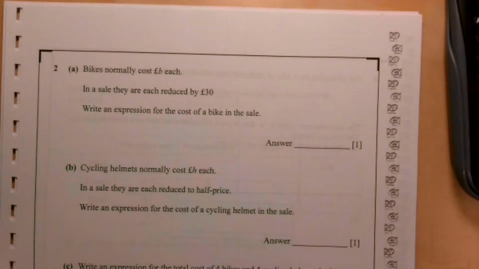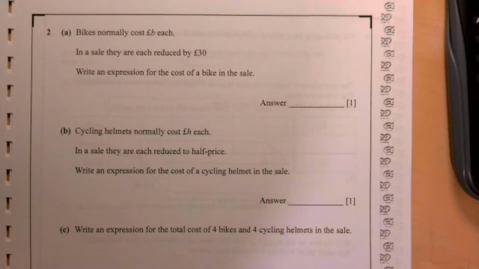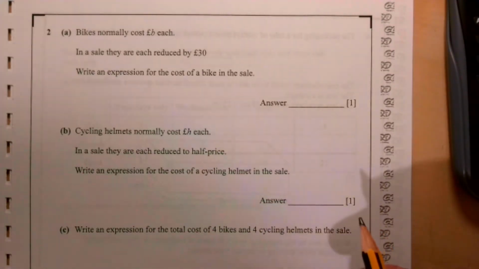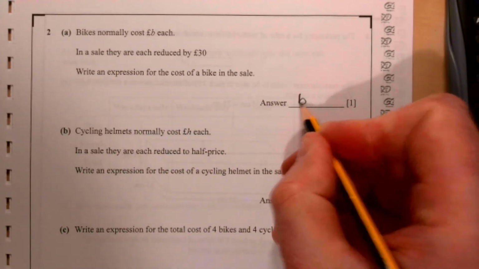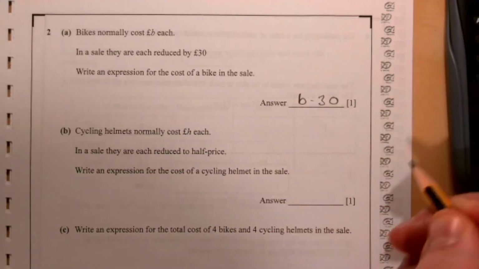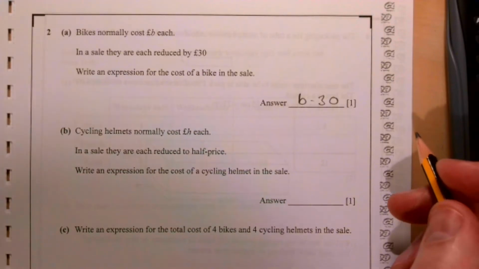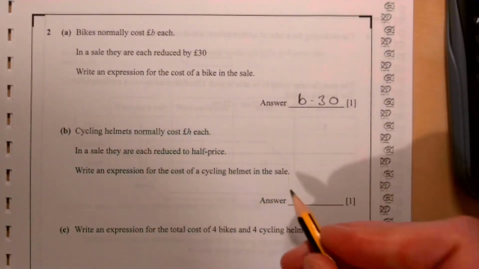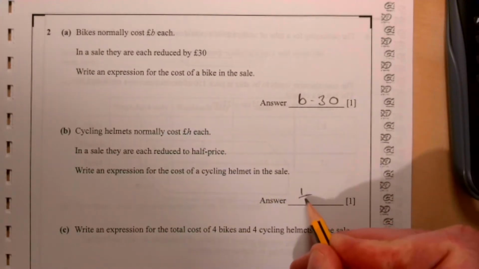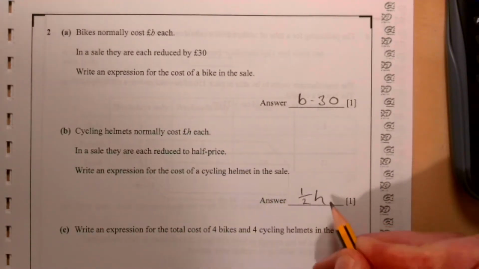Question 2. Bikes normally cost £B each. In a sale they're reduced by £30. Write an expression for the cost of the bike in the sale, so that's going to be, of course, B minus 30. Helmets normally cost £H each. In a sale they're reduced to half price. Write an expression for the cost of a cycling helmet. It's going to be then a half H, or H over 2.